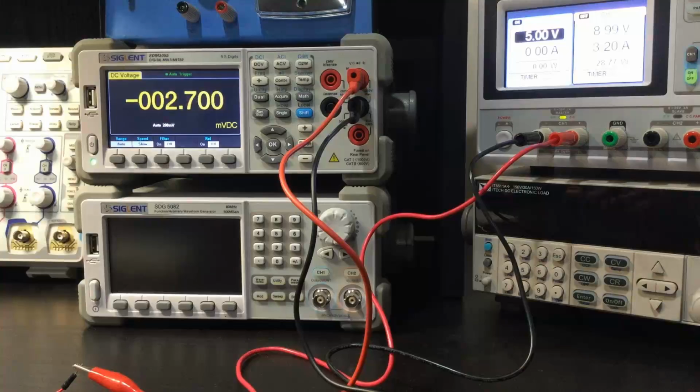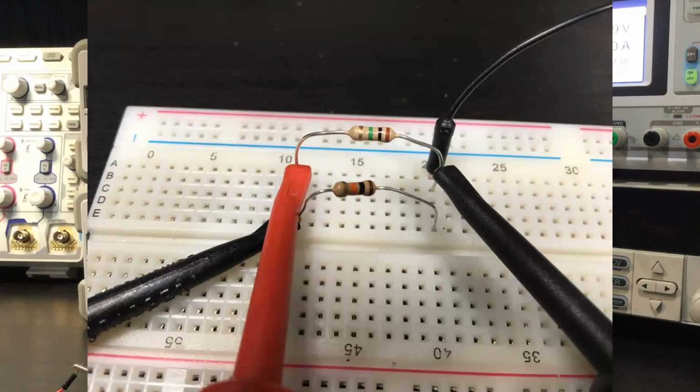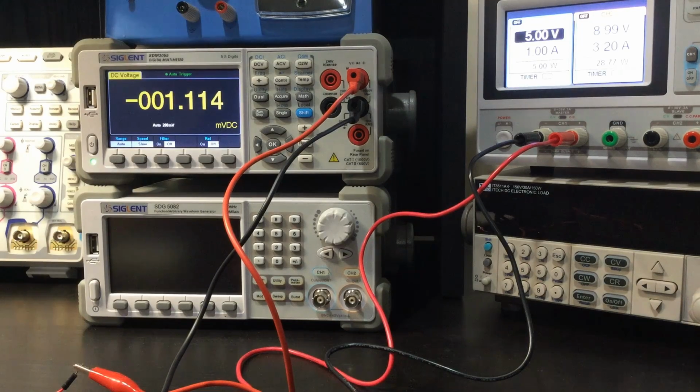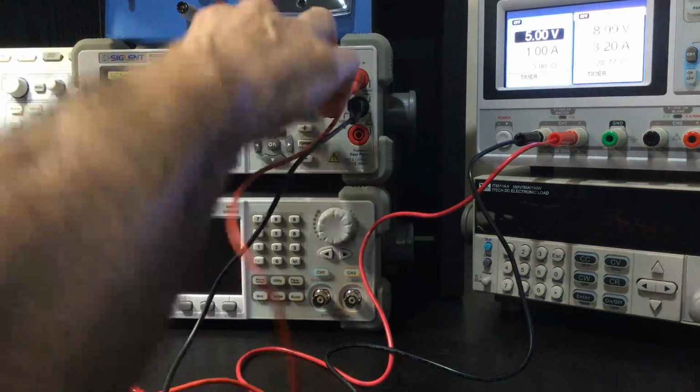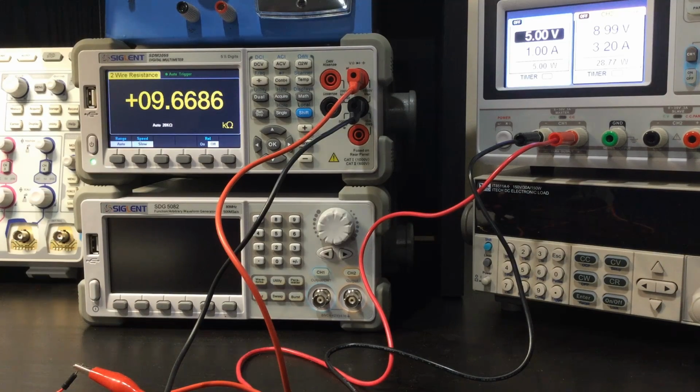Let's apply power to the circuit. And then let's hook up our meter across the load. And it gives us 3.251 volts. And that's probably because this 10K resistor is not a very precise resistor. Let's check that theory. I'm going to power the power supply off. Like this, and we are actually going to measure the resistance of this resistor and see how close we come. Yeah, you can see it's only 9.66 kiloohms. It's not quite 10 kiloohms. So that's probably why we're seeing that difference.